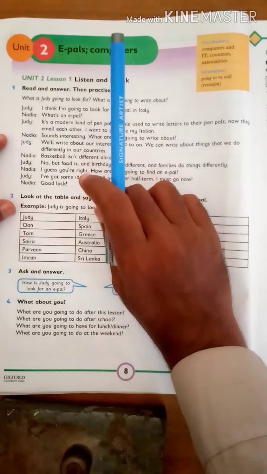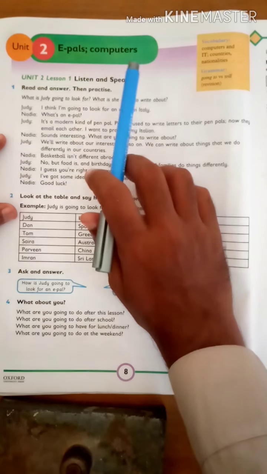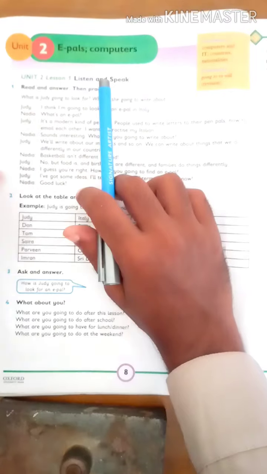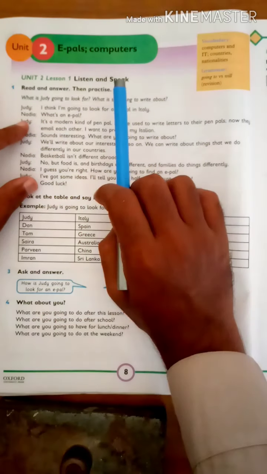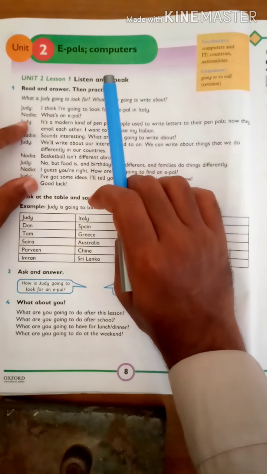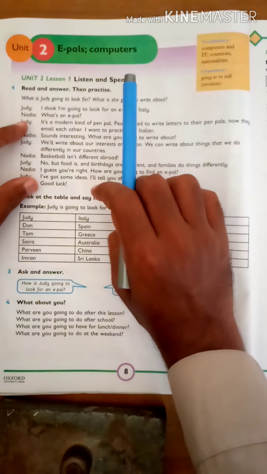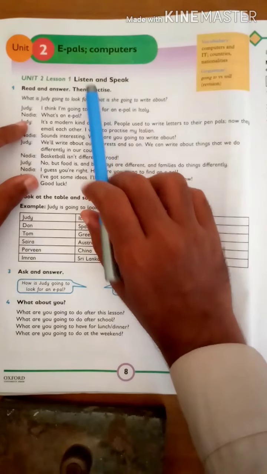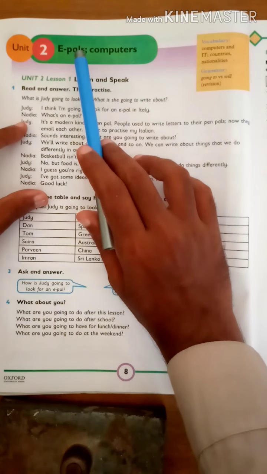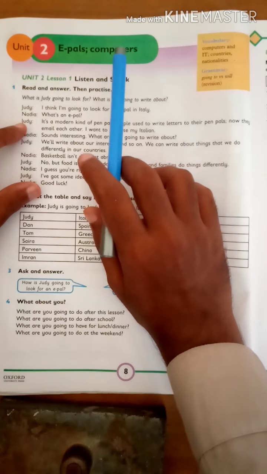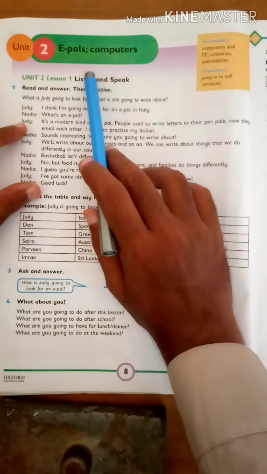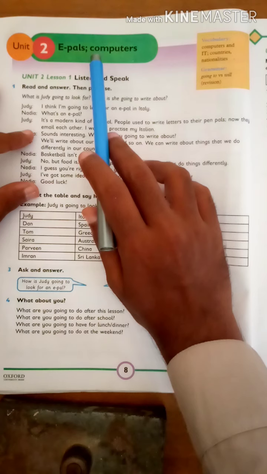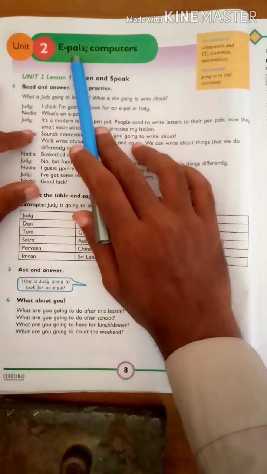You need such friends that help you when you want to know about the culture, about the educational system, and to contact with other people of other countries. You use an EPAL.